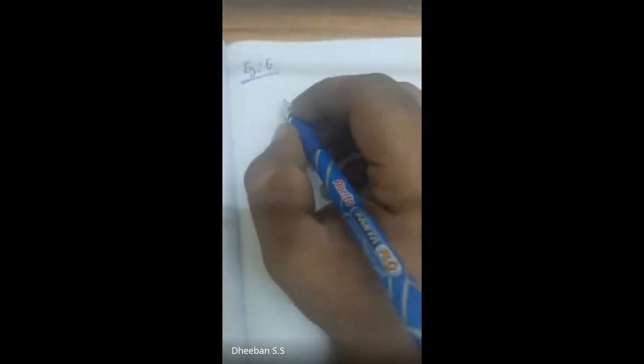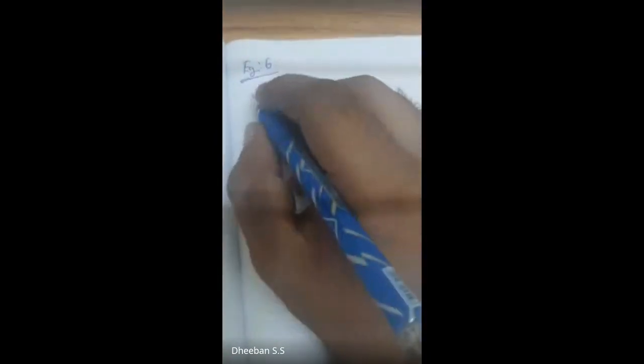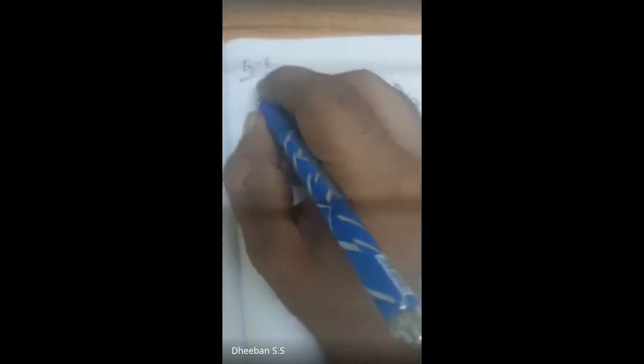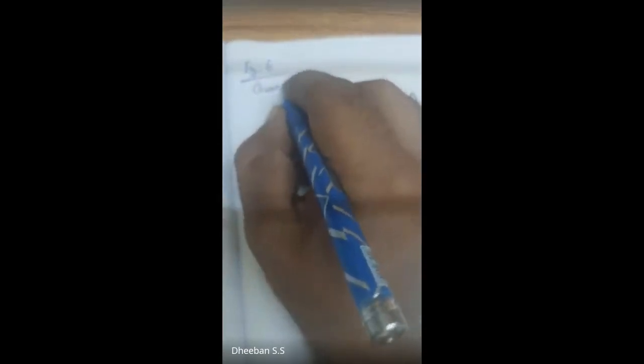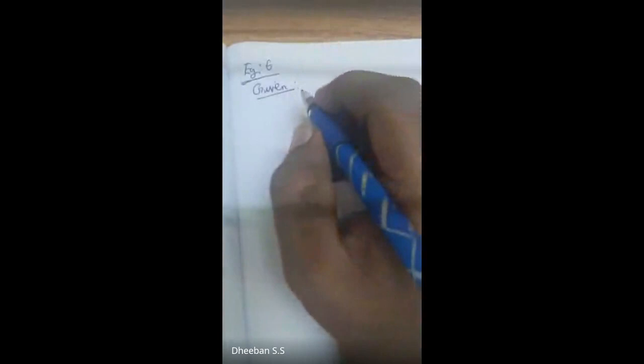We have been moving around example 5, so now we'll be coming to example 6. Here, what they are asking us to find is this.